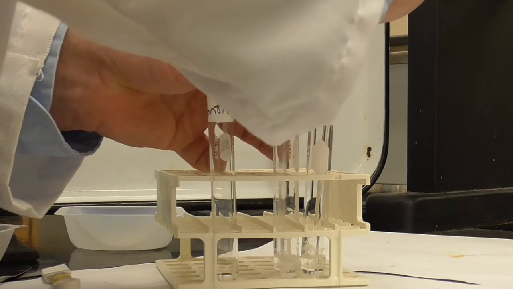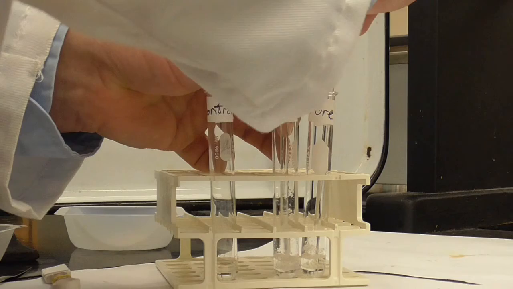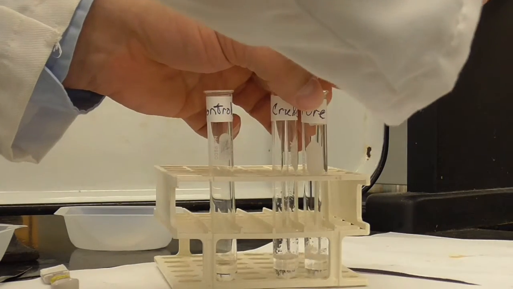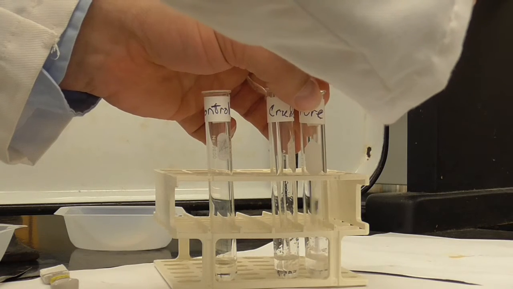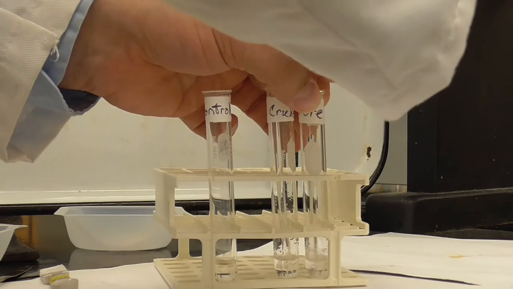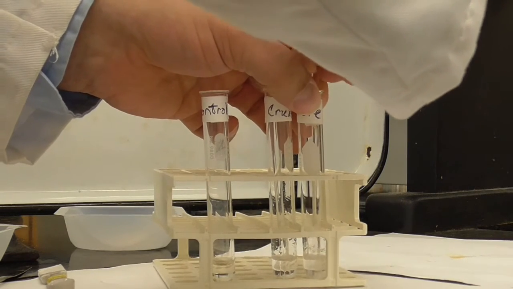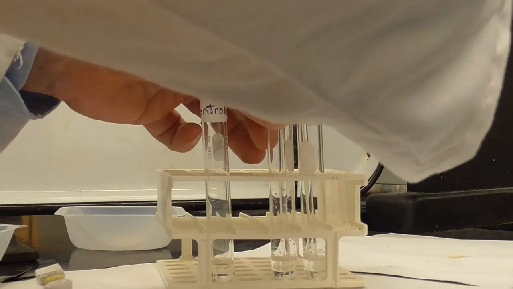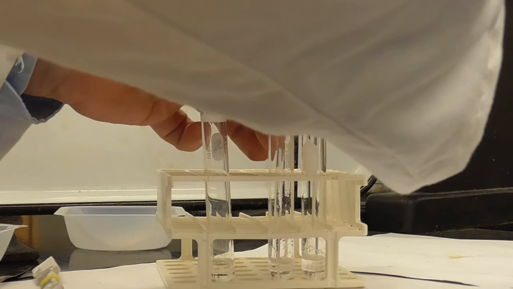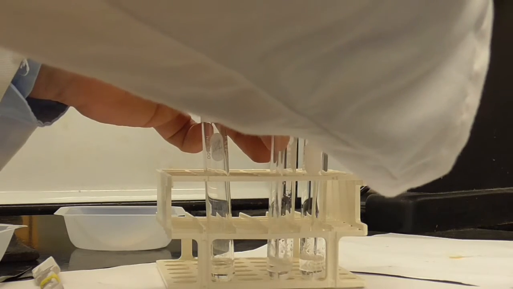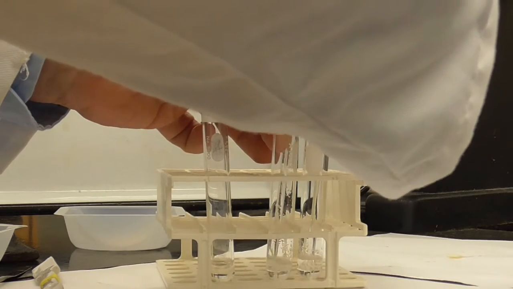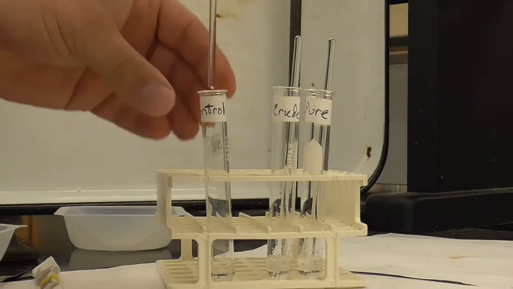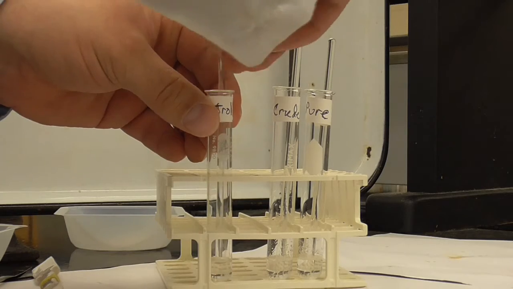Because we didn't measure how much we put in, we may have even gone over, and they may never all completely dissolve, because we don't have very much water in here. You can see that it's not dissolving very well at all. And so then the third tube is just a control with no solid in there. Obviously nothing's going to dissolve in that case.